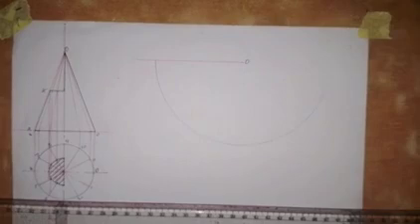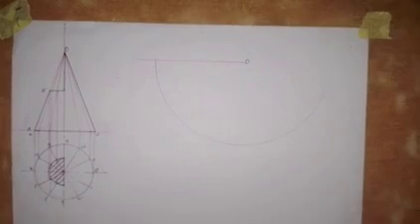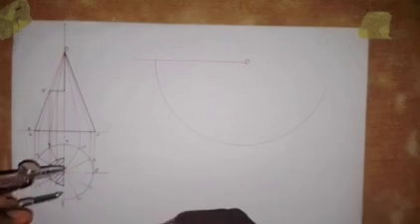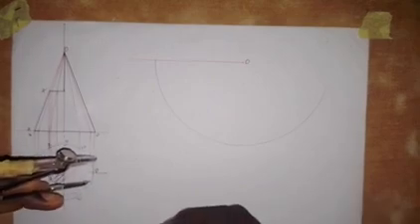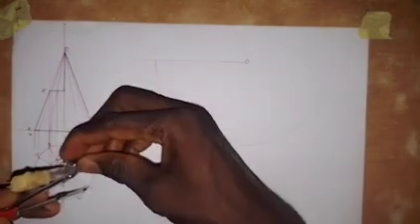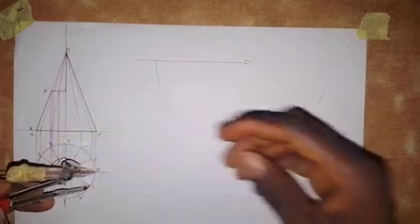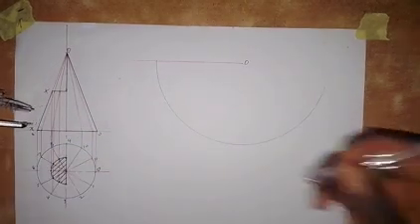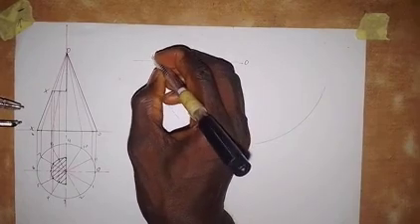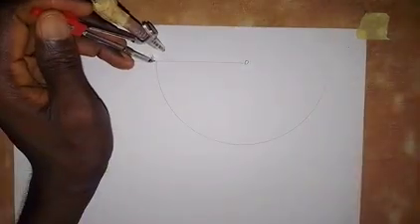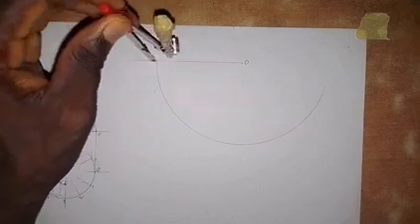So next, with my compass I'm going to take the distance 0, 1. Don't forget that we are opening from 6, so this point will be 0.6. Put 6 there. Then you make 12 arcs on this arc here.